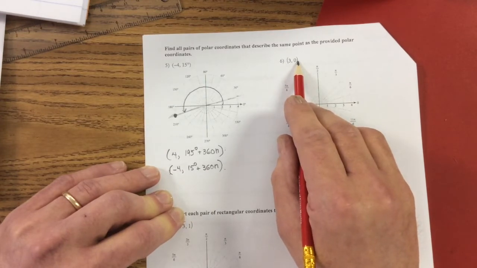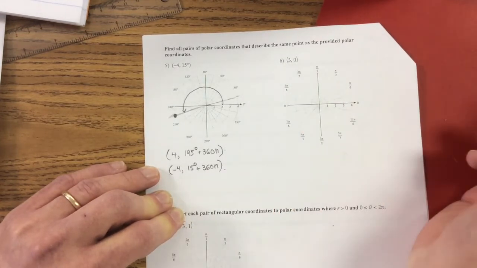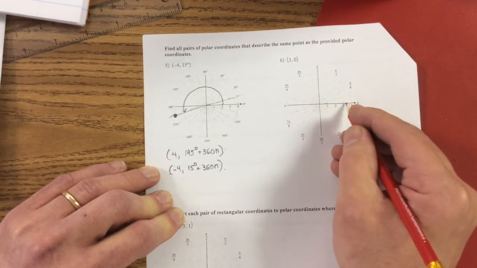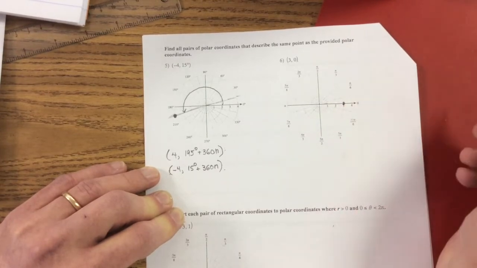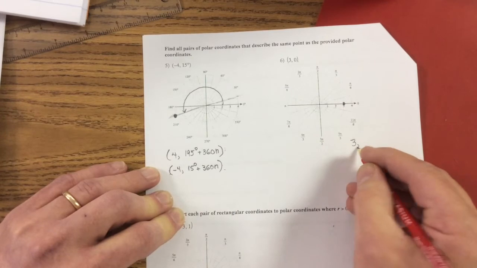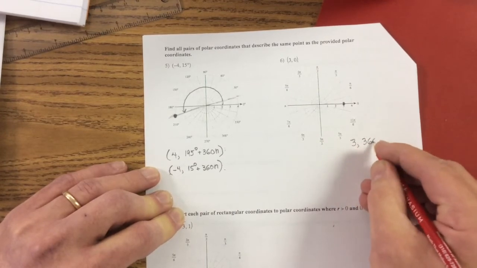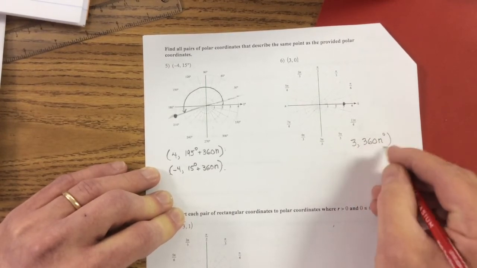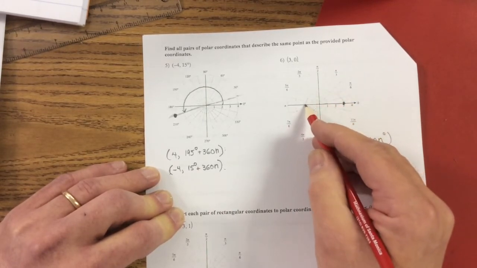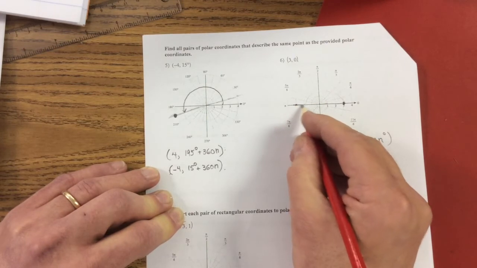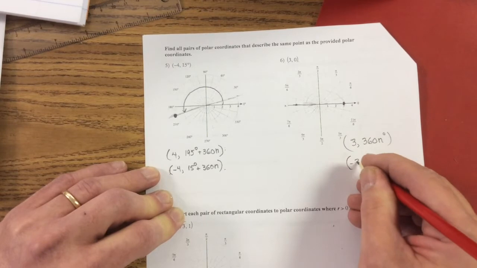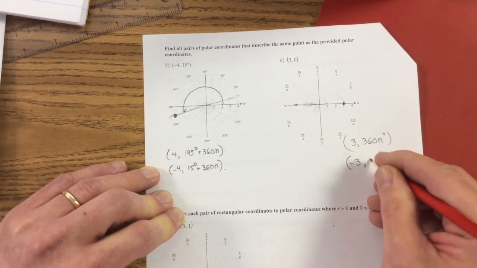3, 0, on the other hand, well, let's see. We've got 0 degrees and 3, so that's the point right there. Obviously, I can write that with any multiple of 360. And if I go around to here and go negative, right, that would be negative 3, pi.